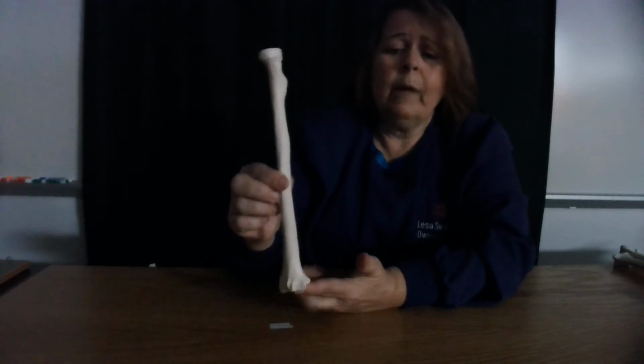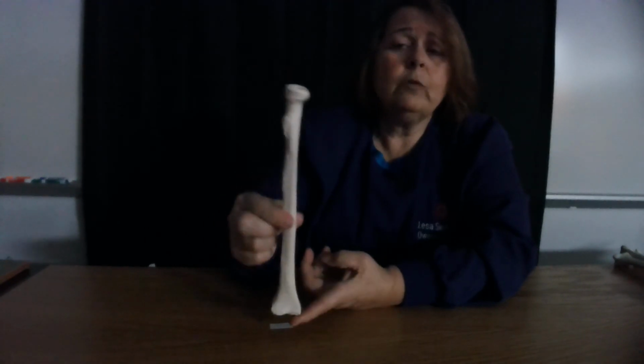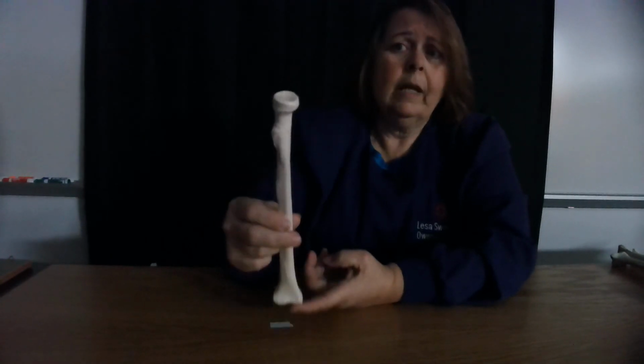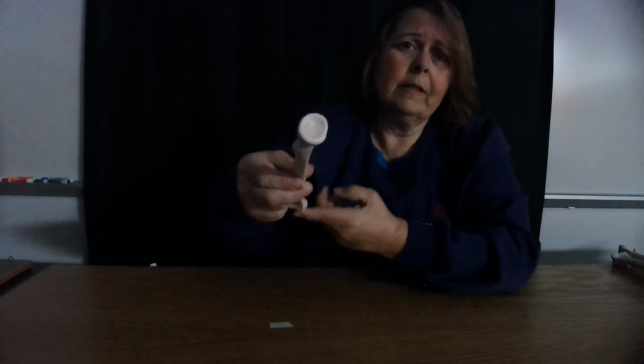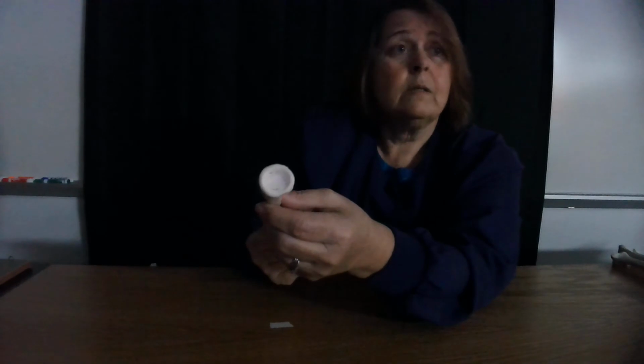next we have the radius. Now, the radius is kind of a unique bone also, in that you can identify it because it has almost a perfectly round circle. Okay, that is the radius. Now, in math, radius is what?